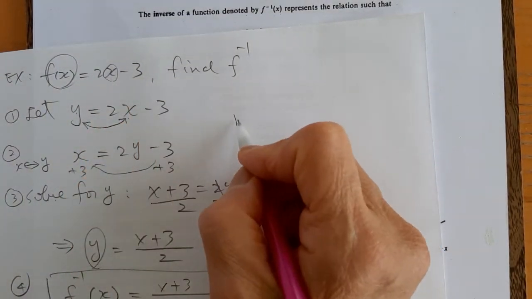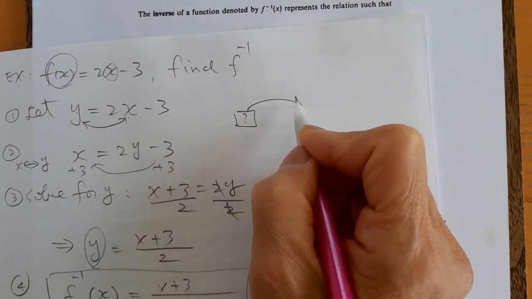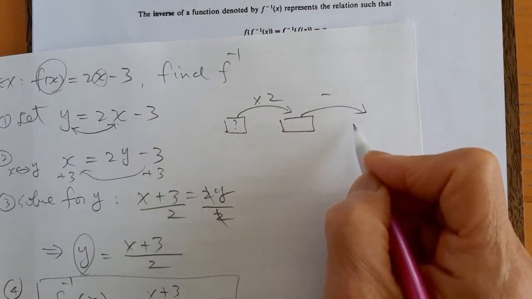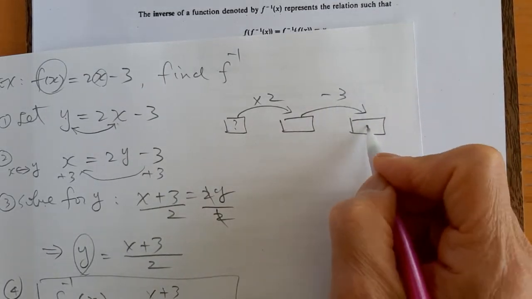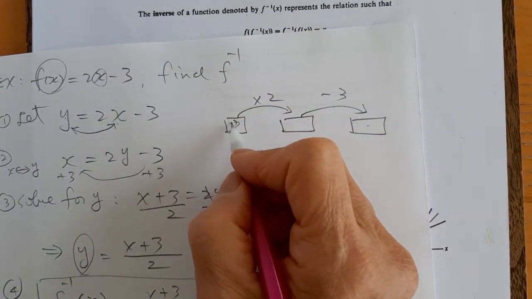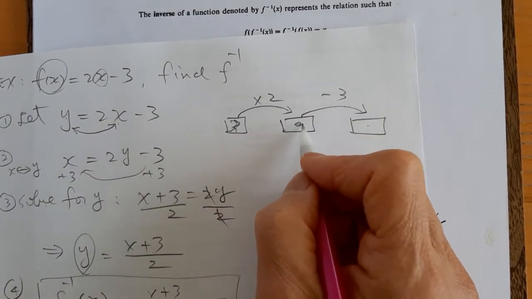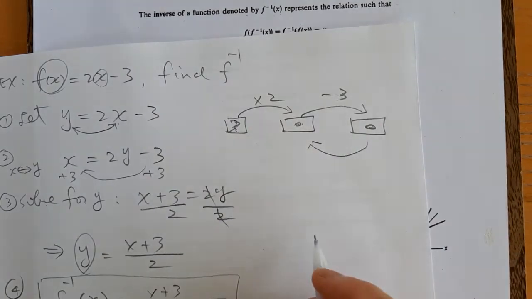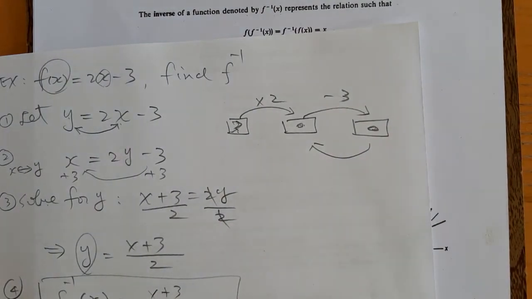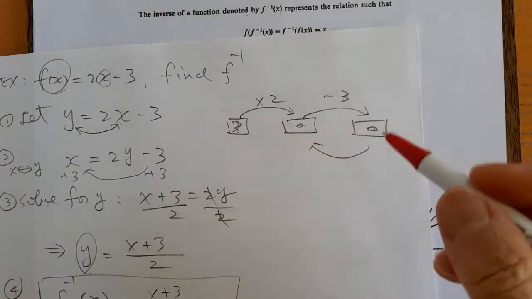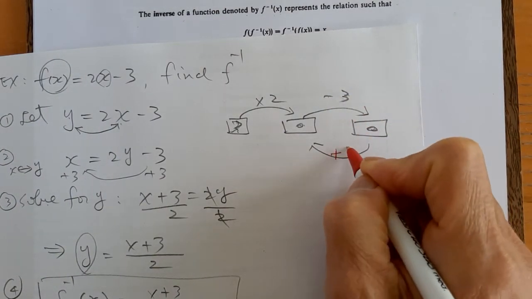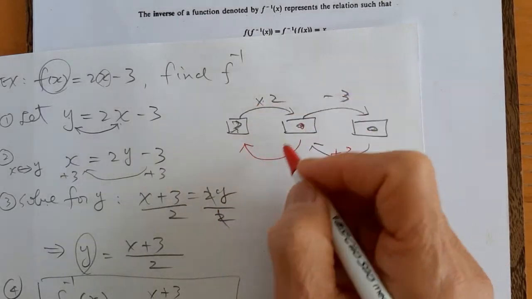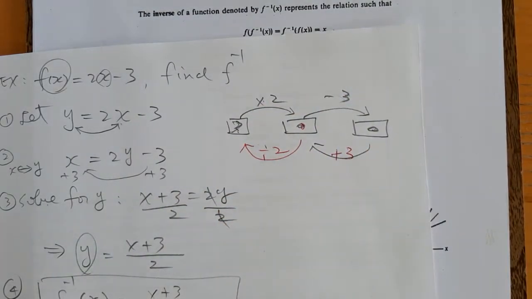Let me show you. This is x, a number. You multiply by 2, then you subtract 3, and you get this. To find the inverse, you undo the steps: the inverse of minus 3 is add 3, and the inverse of times 2 is divide by 2, and you go back.